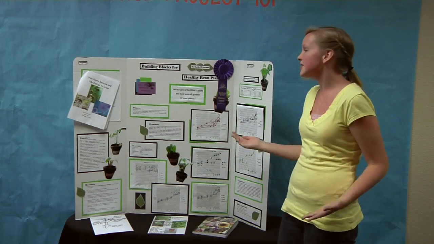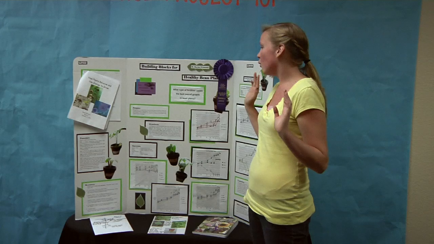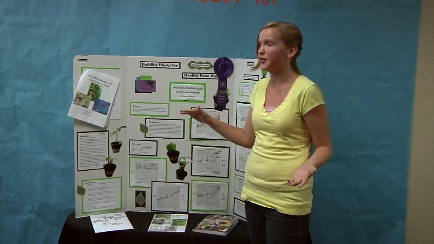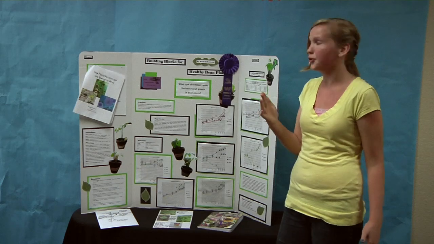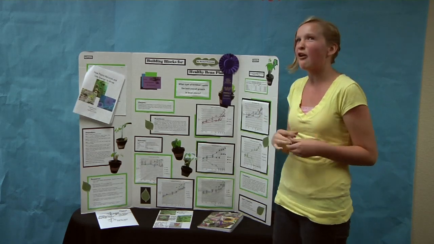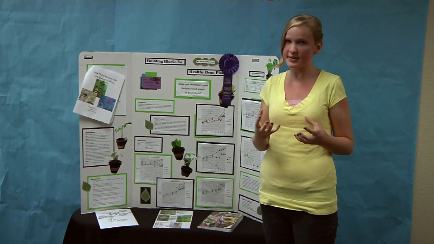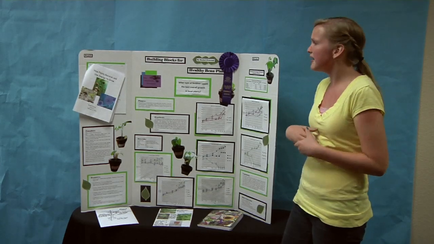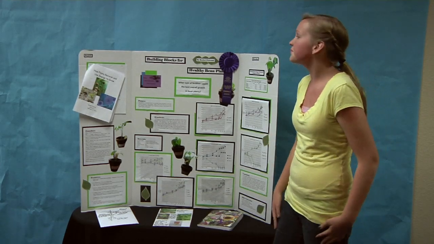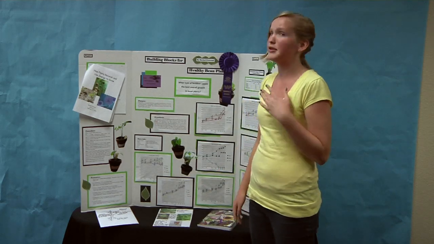The purpose of this experiment was not only to see which type of fertilizer causes the healthiest growth. I had Alaska, Schultz, and Miracle-Gro, but also to see if the amount of nutrients, which are key to a plant's growth and health, had any visible effect on the plant. In my report, I learned a lot.